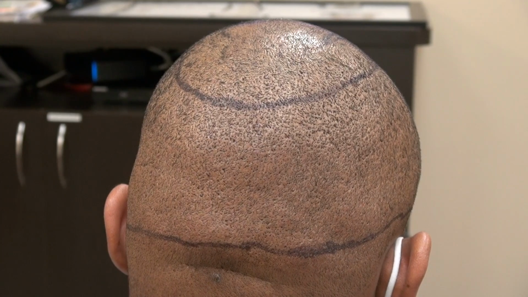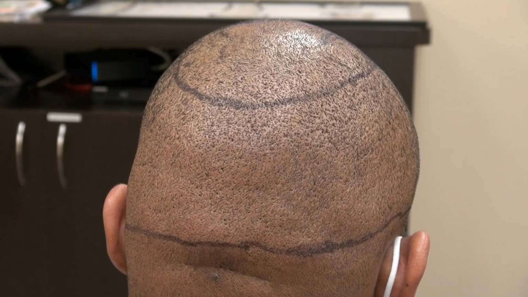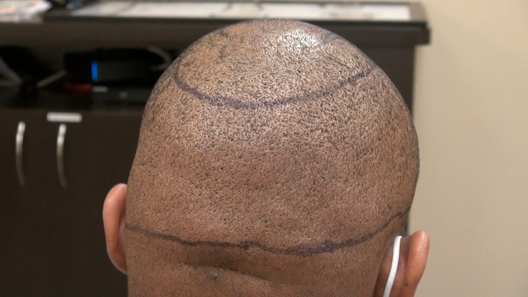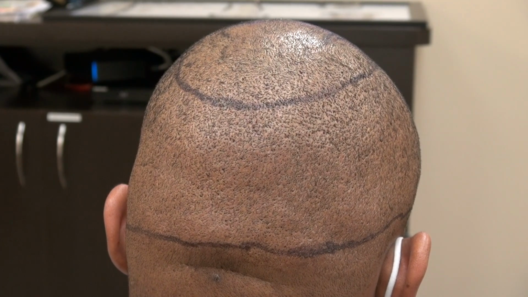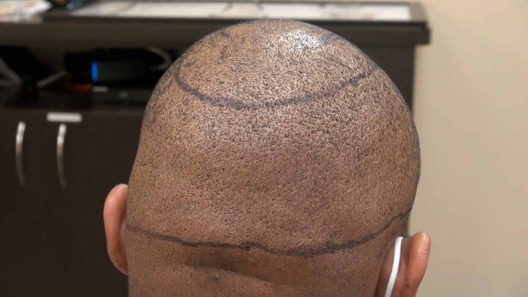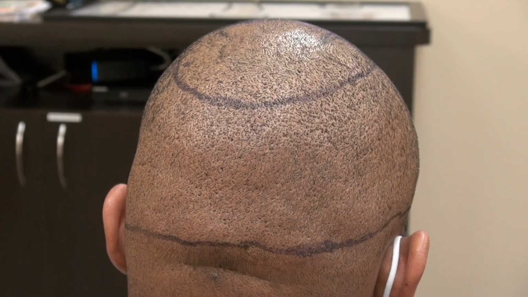If you decide to go FUE, you're correct. If you decide to go with the FUT, you're correct as well. So this is an example of FUE donor scar. Again, results vary from one individual to another. Some of them could be worse than this, and some of them could be better than this.